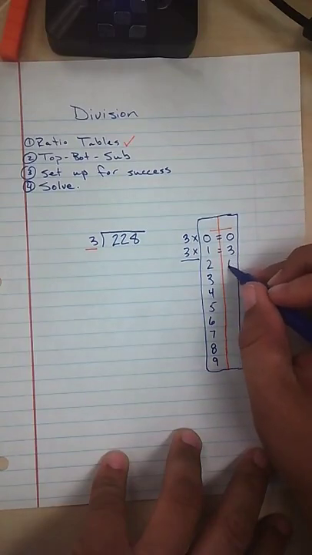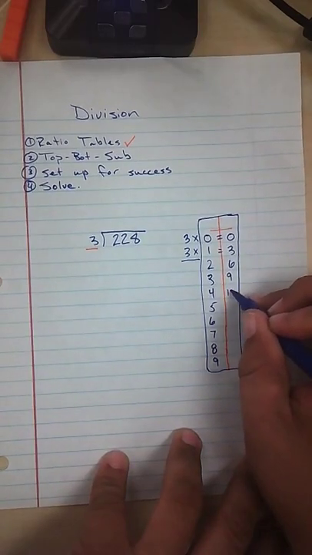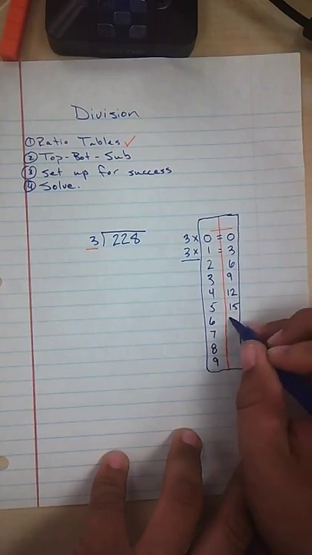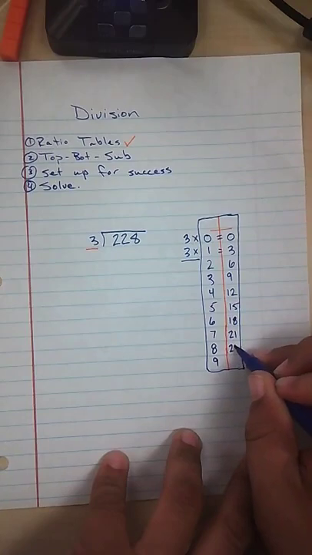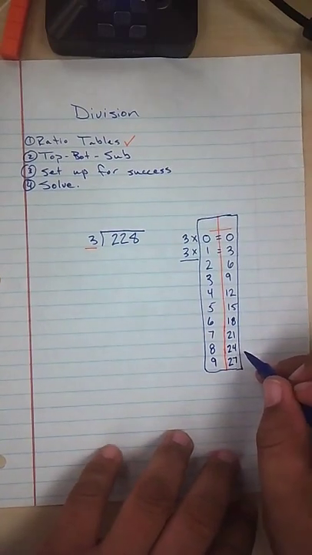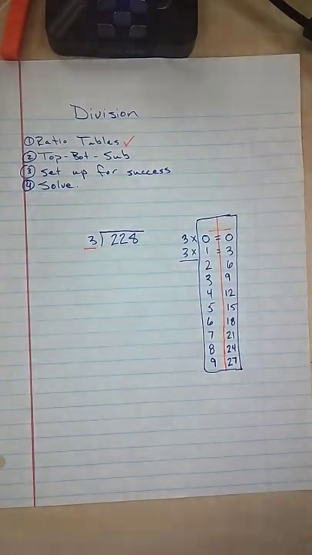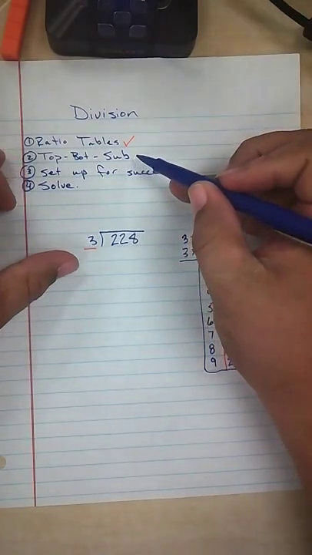3 times 2 is 6, 9, 12, 15, 18, 21, 24, and 27. Now that we have all the numbers that we need, we can go ahead and label for top, bot, sub.